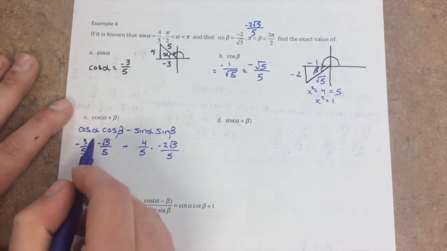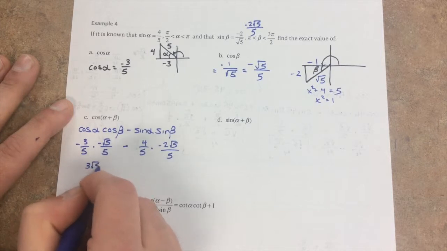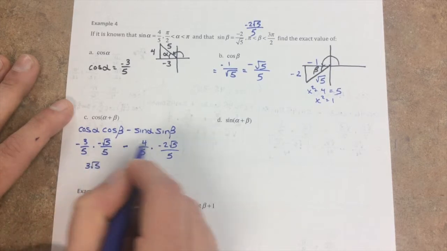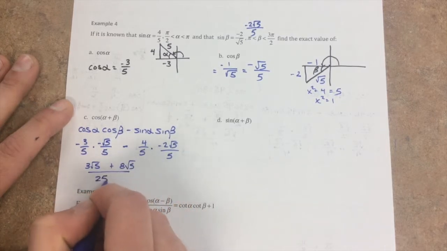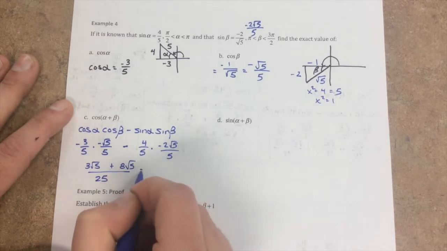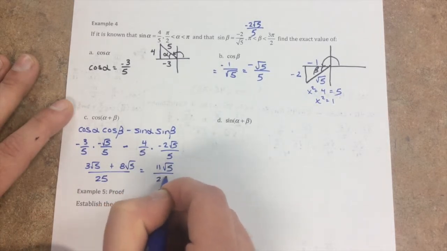So this gives me negative times a negative is a positive. So this is 3√5. Negative times a negative is a positive. This is 8√5 all over 25. These are common, so I can add those together. I get 11√5 over 25.